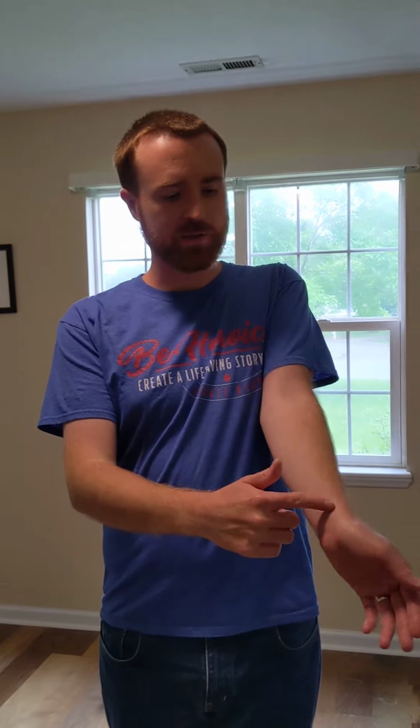So usually when you go to the doctor, they feel for the radial pulse instead. The radial pulse is named after your radial artery, which is on the thumb side of your lower arm, next to the bone called the radius. And so this artery is right here between the bone and this big ligament right here.